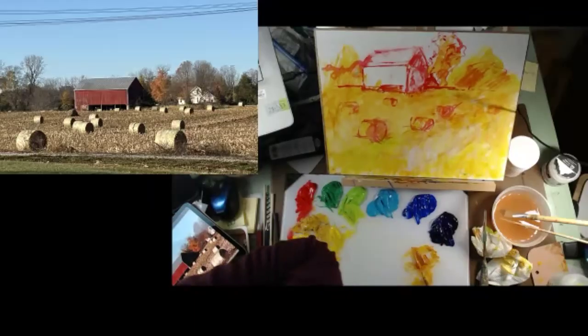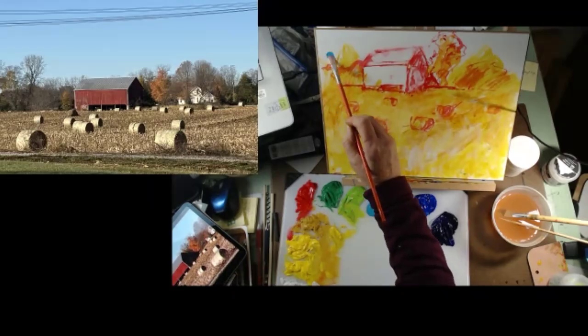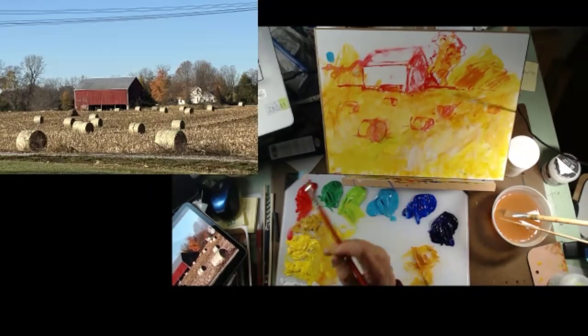So let's mix up. Are we ready for the blue? Okay, yeah, let's do it. So if I go straight blue, it's going to be too dark. That's way too dark.